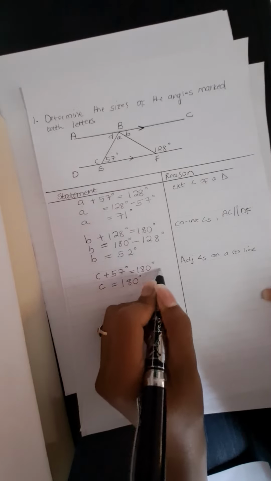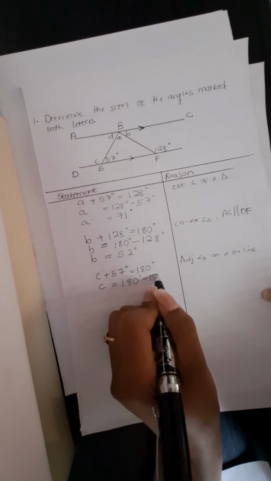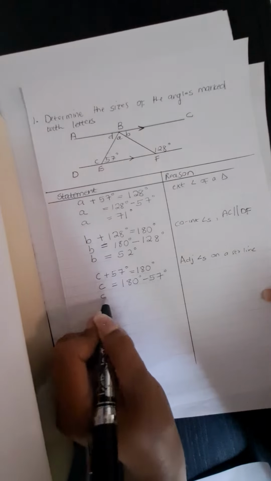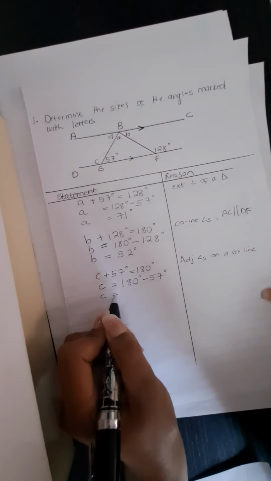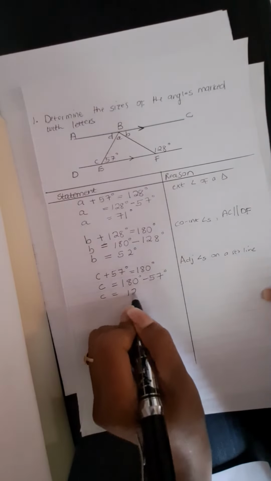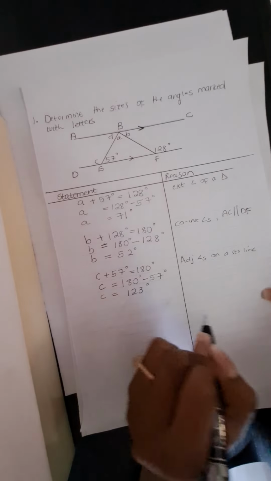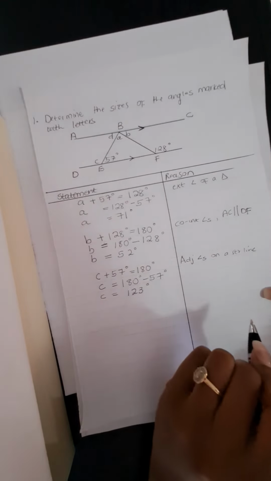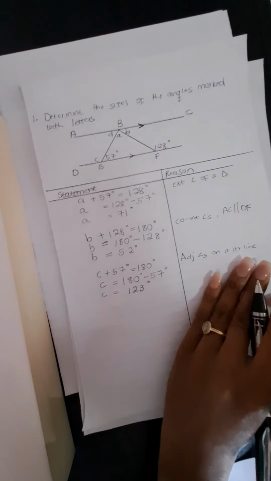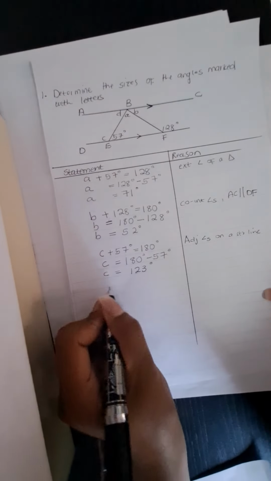You transpose this to your right hand side, it's minus 57 degrees. 180 minus 57 degrees, we are getting 123 degrees. So we are only left with the value of D.